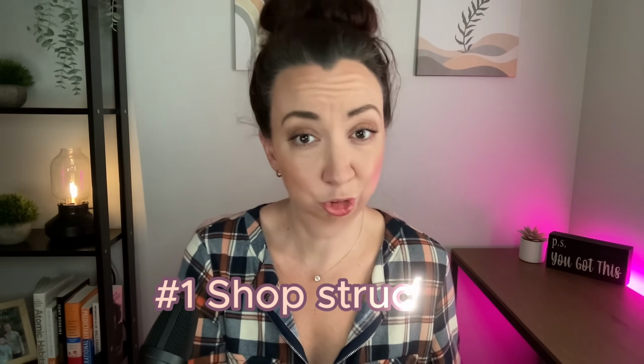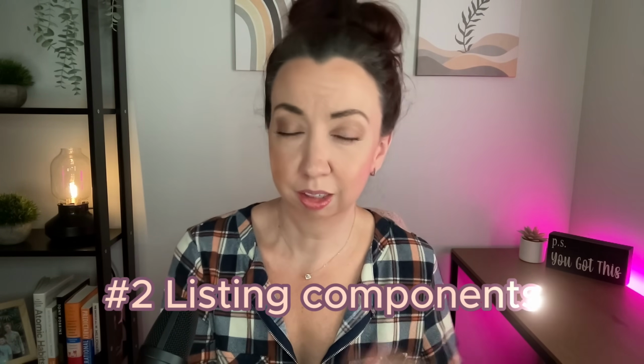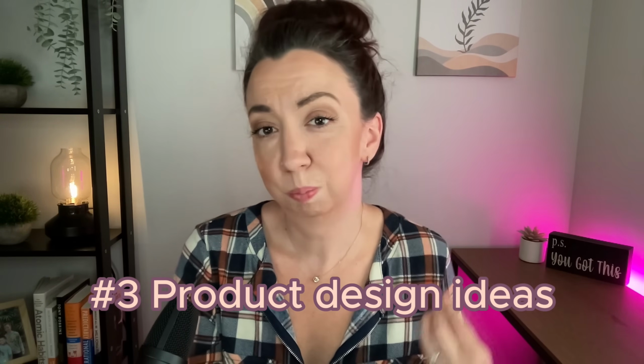Now, when it comes to Etsy and running a shop for print-on-demand, I am typically using ChatGPT in 3 key ways. Number 1 is shop structure. So that's for things like a shop announcement or an about section. Number 2, listing components. And so that's going to include things like titles and the beginning of my listing descriptions. And number 3, my personal favorite, product design ideas to specifically target ideal customers within a specific niche, which is by far one of the most common questions that I get. So let's dive in. First up is shop structure.